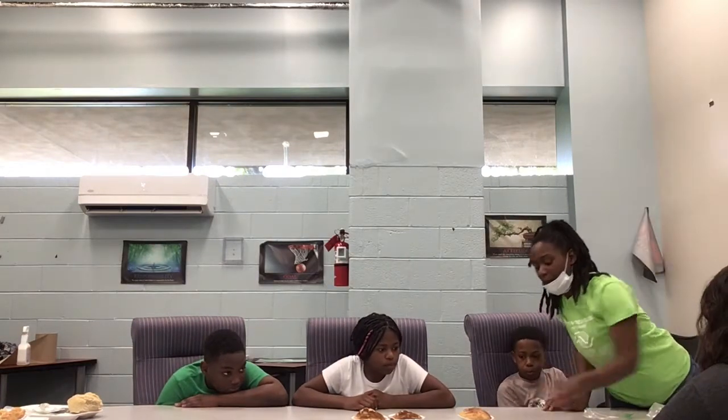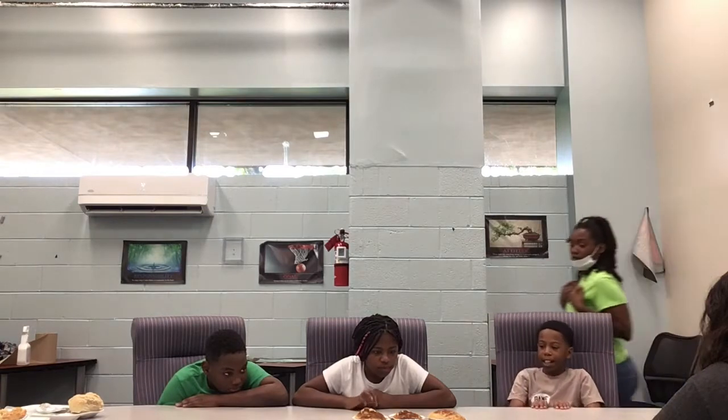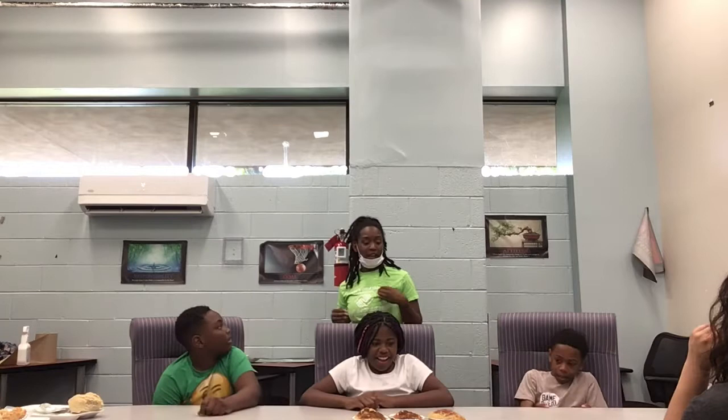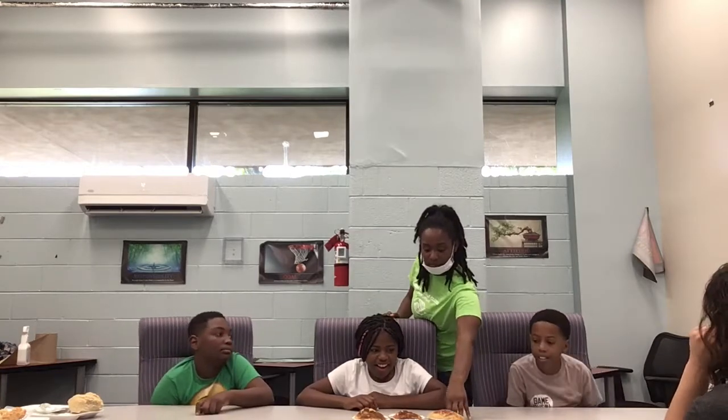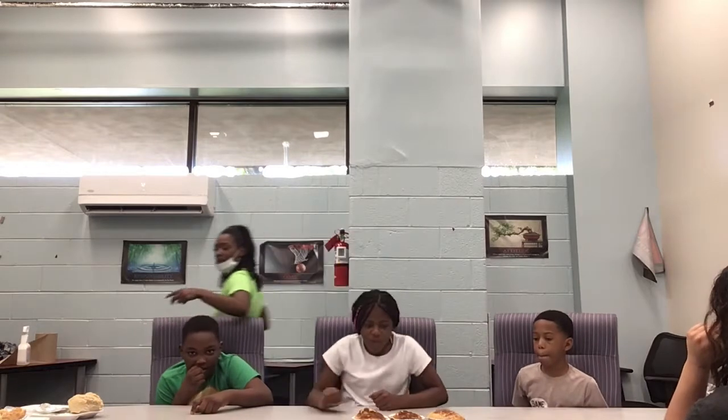So these look way different than yours, so it'll be harder to guess. I can't really tell you which one is which because I didn't mark them on the bottom. But let's guess. We have our first one, our second one, and our third one. Based on the results of your final bread products, which one do you think is it?